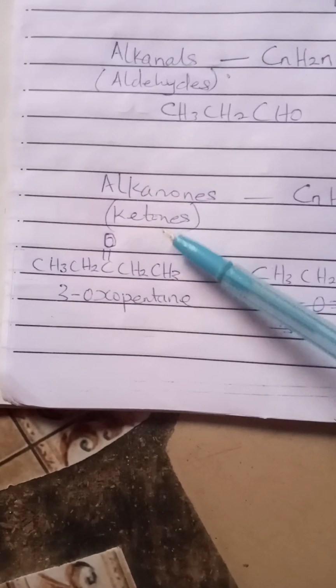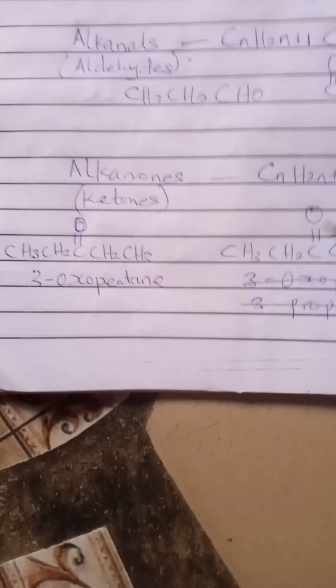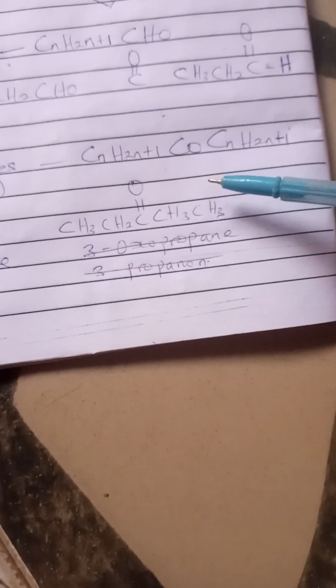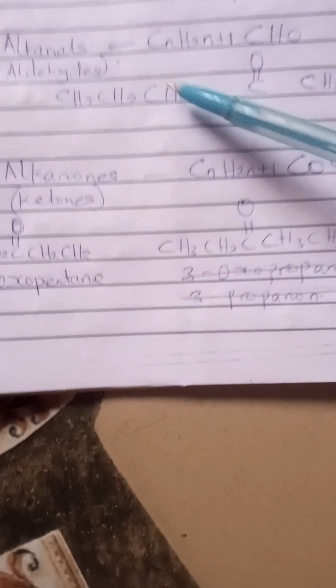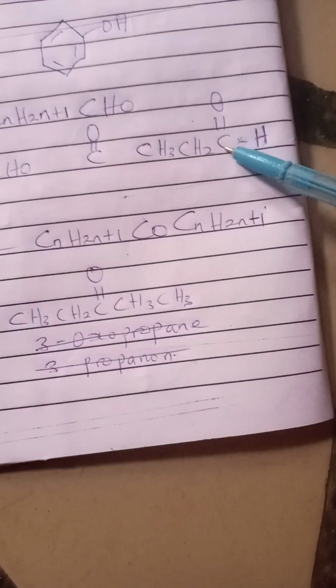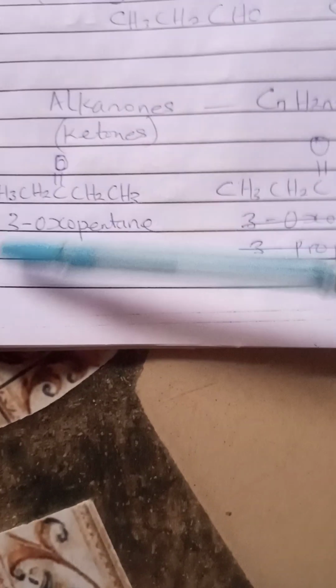The third member I'll be discussing today is the alkanones. The alkanones are also known as ketones, and the general formula is CnH2n+1CO, then you have the other part, because it's mainly in 2 parts. The carbonyl oxygen is always in the middle, not at the end. Unlike aldehydes, where the carbonyl is on the first carbon carrying a hydrogen, like you have here in the structure of propanal. You can see this carbonyl carbon carrying a hydrogen. But in the case of ketones, the carbonyl carbon is not on the first carbon. It can be on the second, depending on the compound.